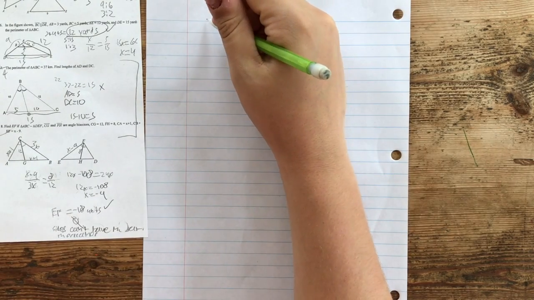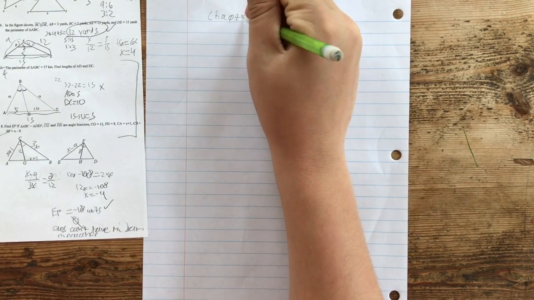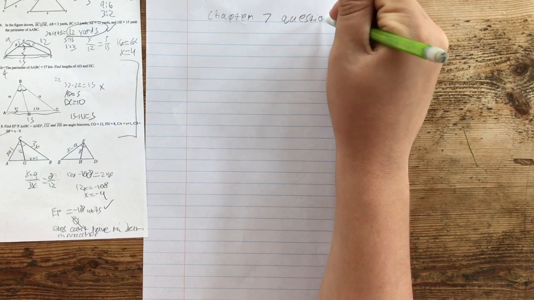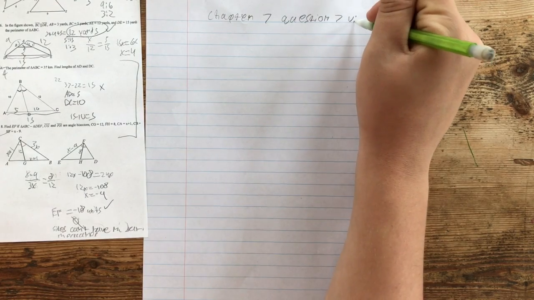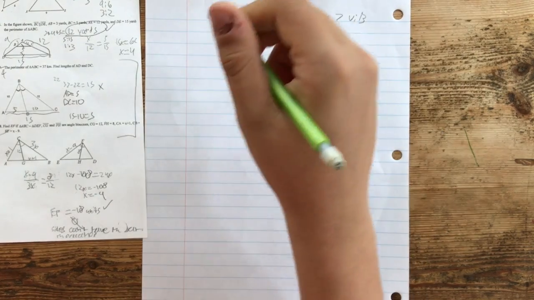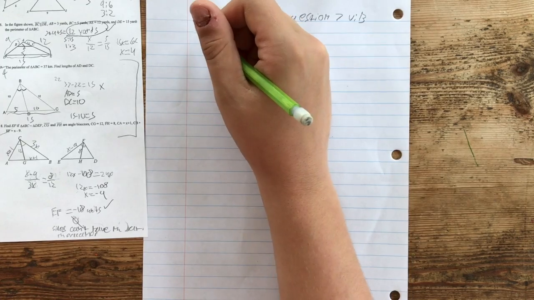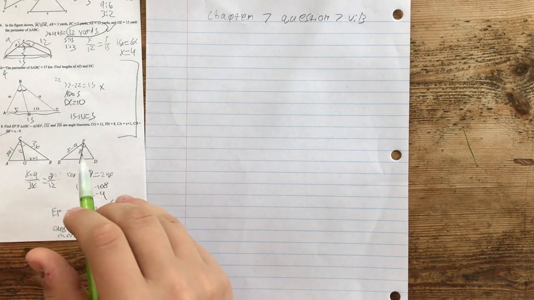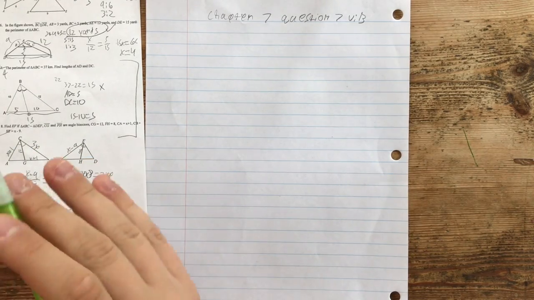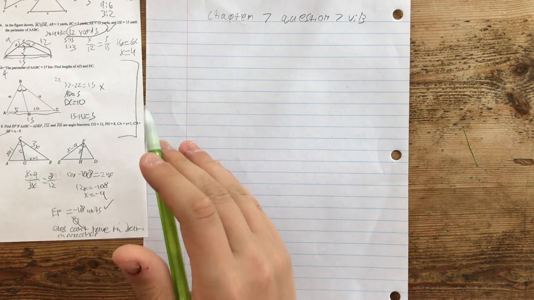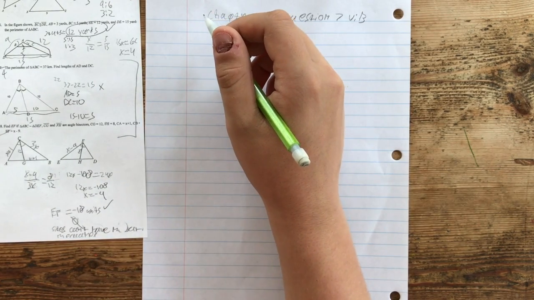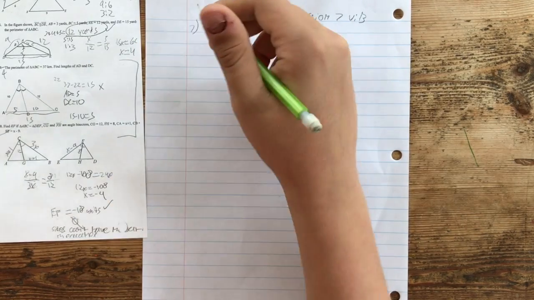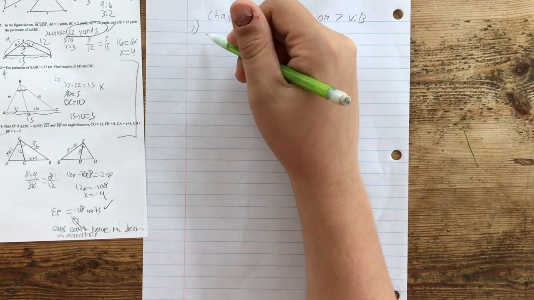The question I will be doing is Chapter 7, Question 7, Version B. Okay, so what I did wrong was I did not know that these triangles were similar, and so all my math beyond that just ended up being incorrect. So the way I fixed that is, first I'll make the triangle.